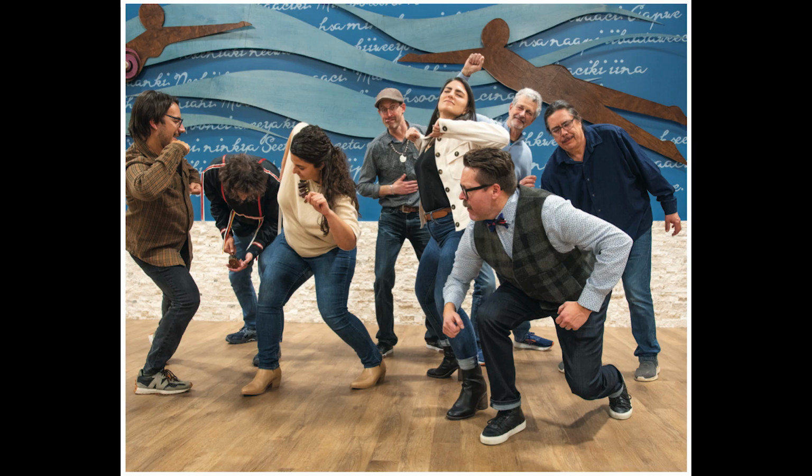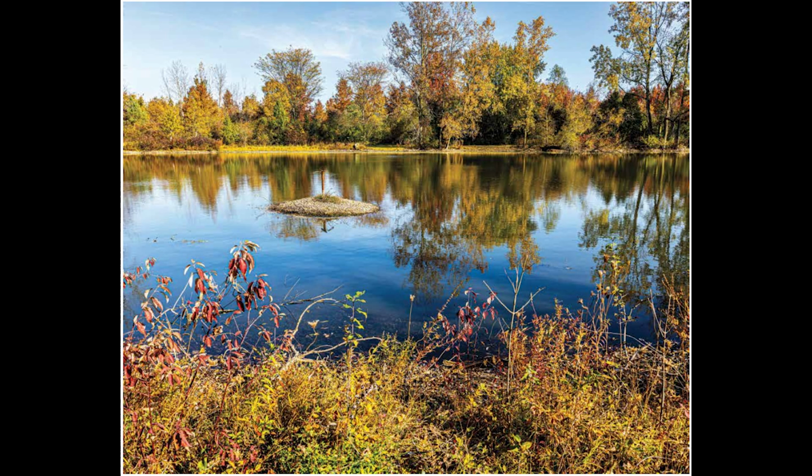In this example, it's an image of contemporary storytellers reenacting one of our Al-Sukana winter stories. Each calendar features a combination of historical and contemporary images that show people, places, and artwork from our community.